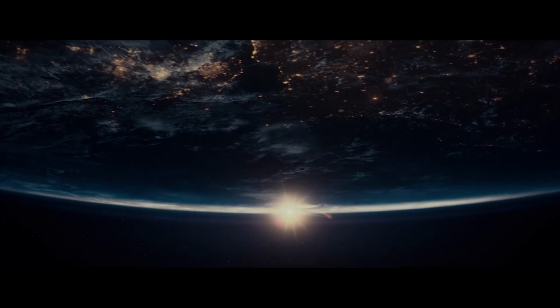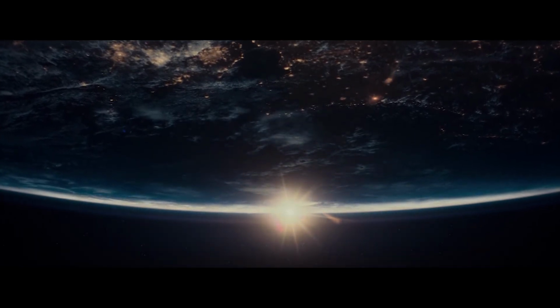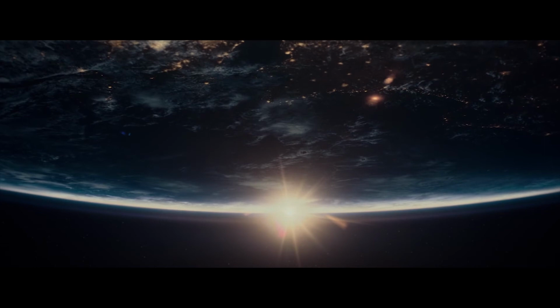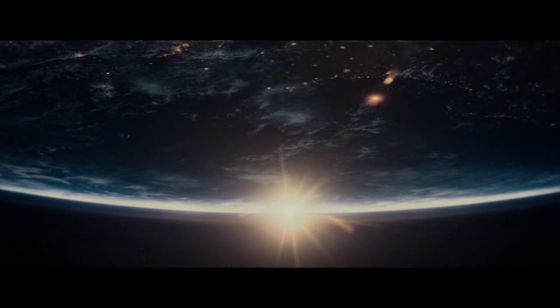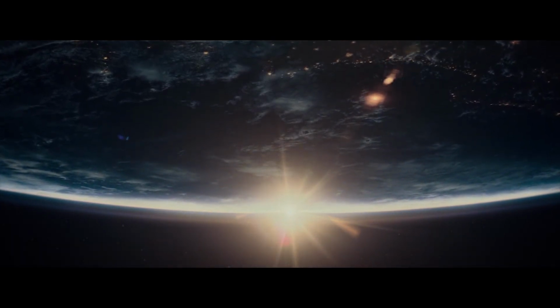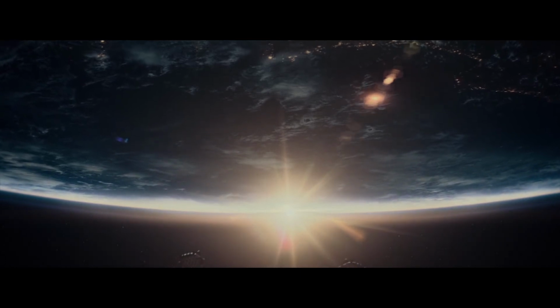Jack Rental Controls, 8636. Line secure. Accelerator system status. Holding for pre-ignition. Shepard team, you are go for countdown.